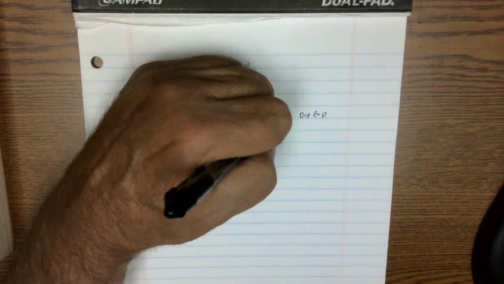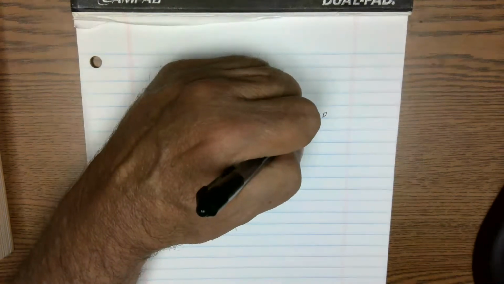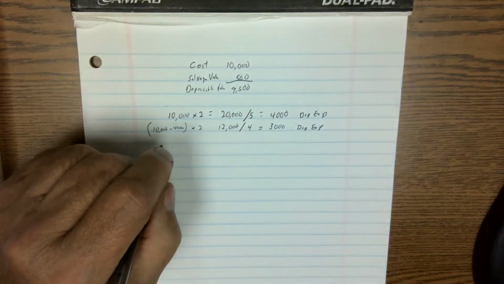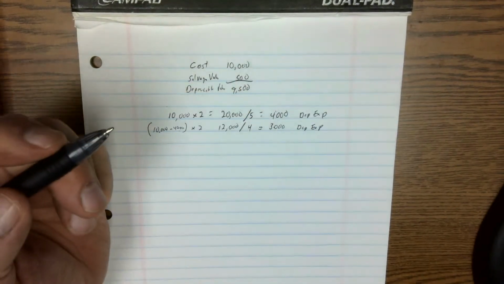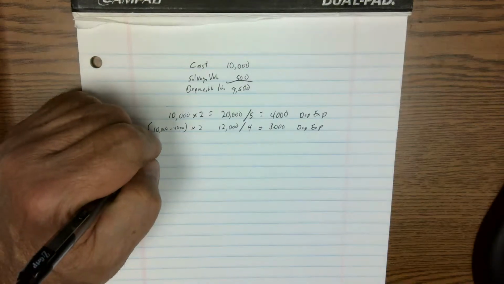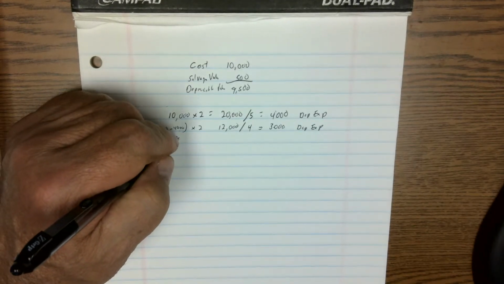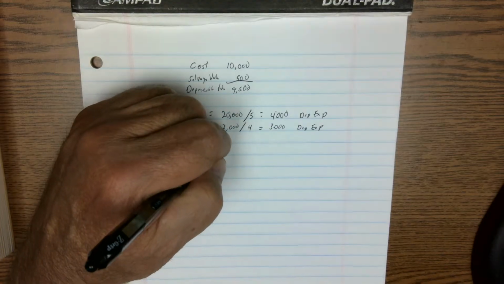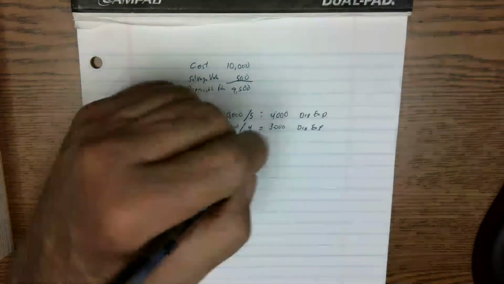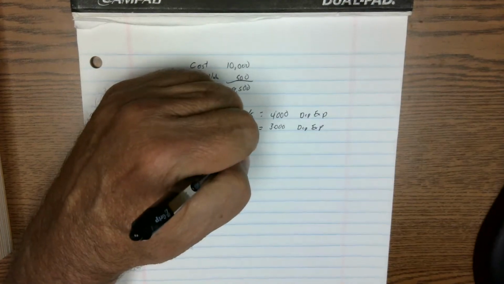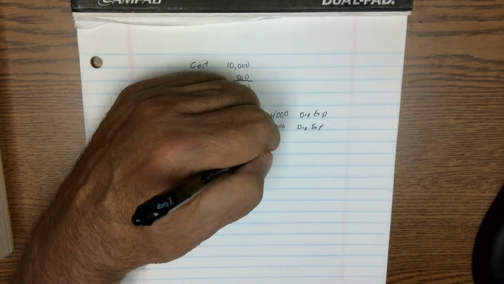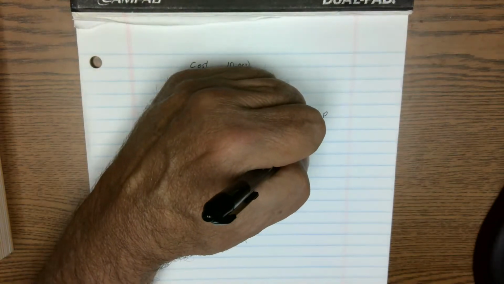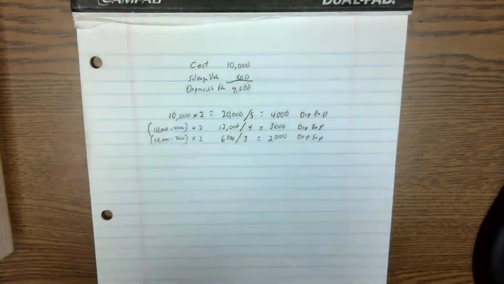And that's going to be 3,000 depreciation expense. This number declines every year. So now I've got 7,000 in accumulated depreciation. So I've got 10,000 minus 7,000 is 3,000 times 2 is 6,000. And I divide that by 3 equals 2,000. Okay, so this is the year 3 depreciation expense.